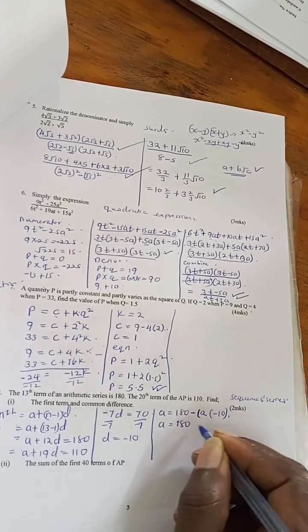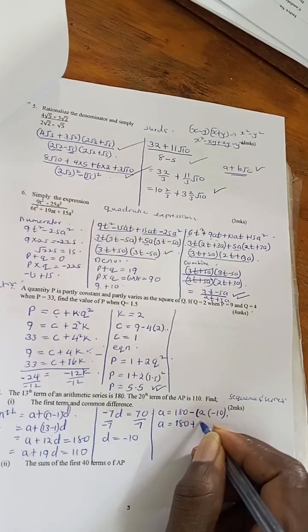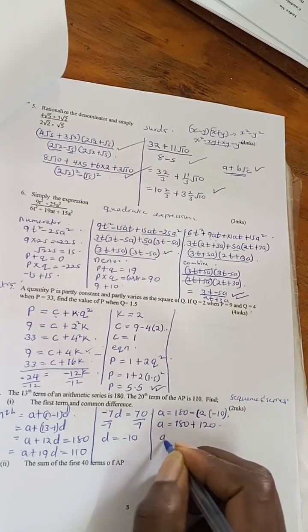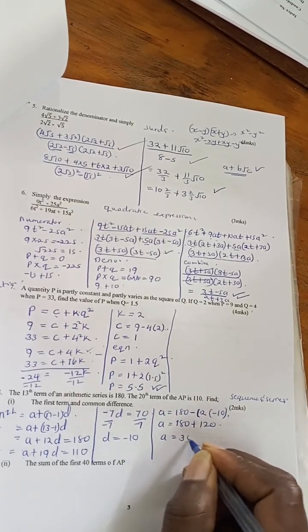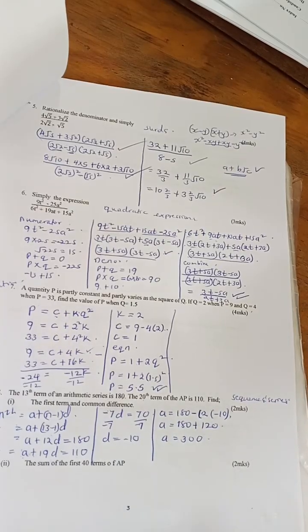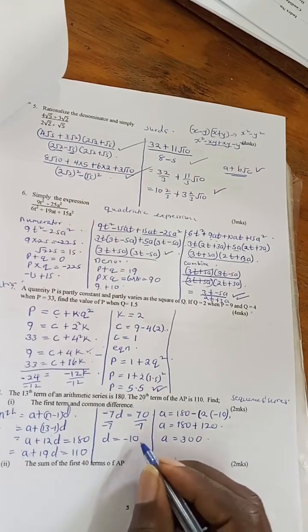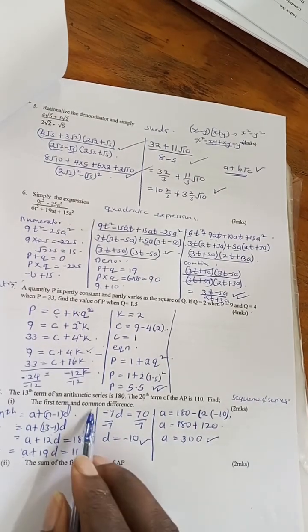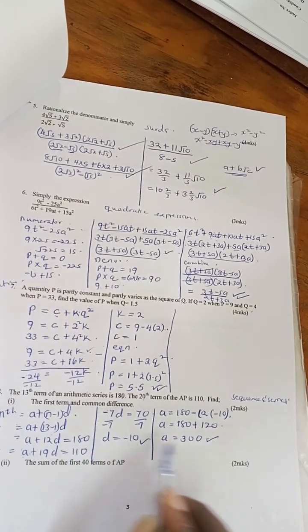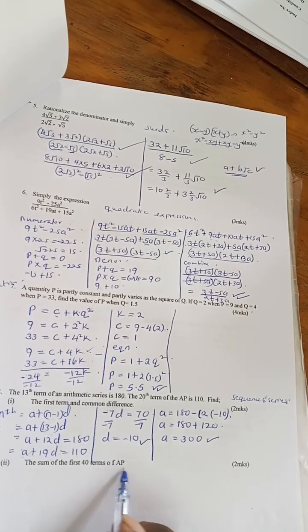So that will be a is equal to 180 plus 120. So our a is equal to 300. Now we have got the value of d and the value of a, which is the common difference and the first term.